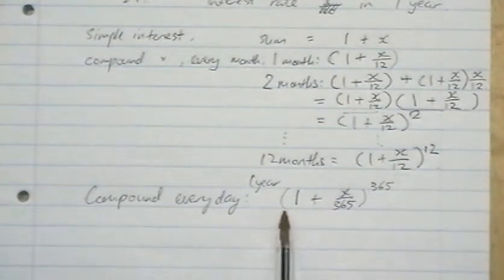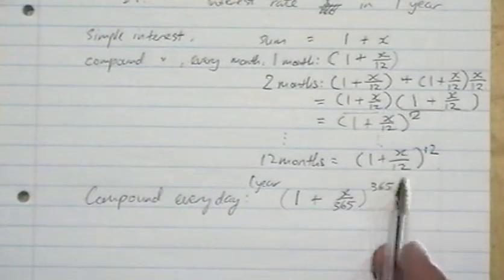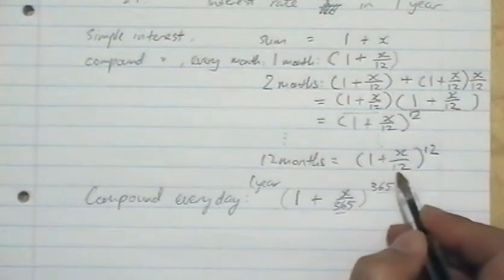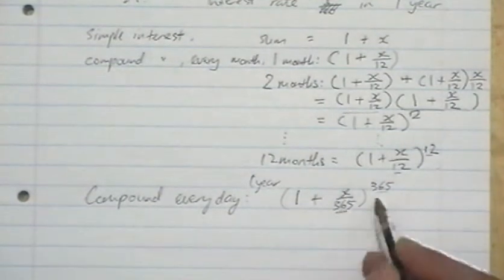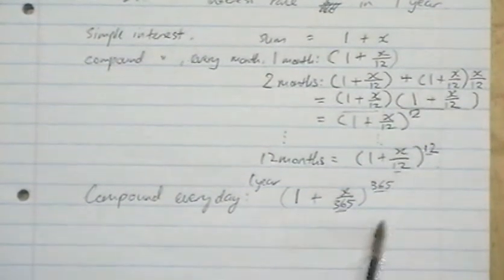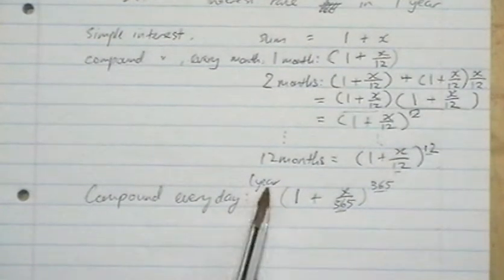Basically, we have to multiply the amount by this factor every day for 1 year. So that's why we have this power here. You see that it's the same pattern here. We have a 12 there and the same number 12 there. Number of days here, number of days there. So this is the correct amount of money that you get if you compound your interest every day for 1 year.